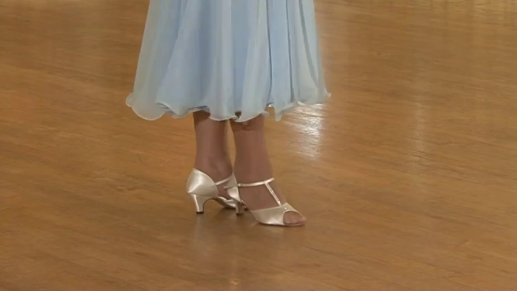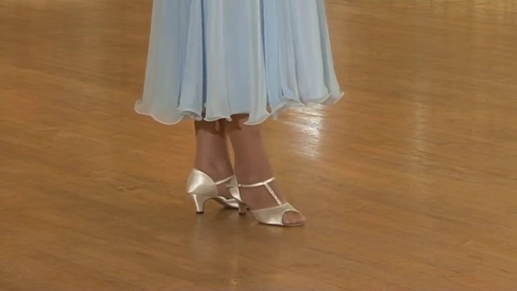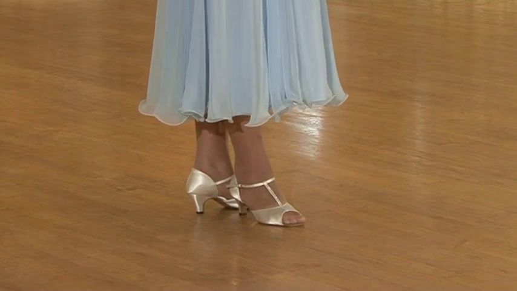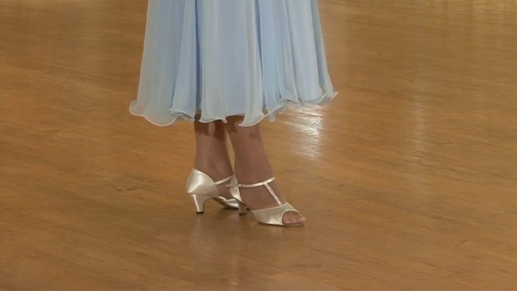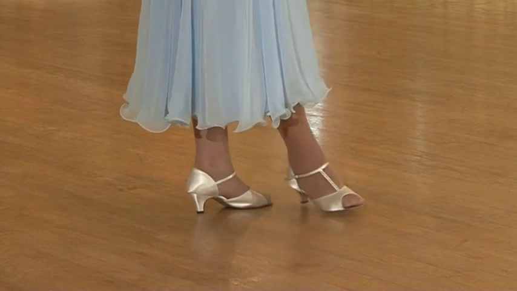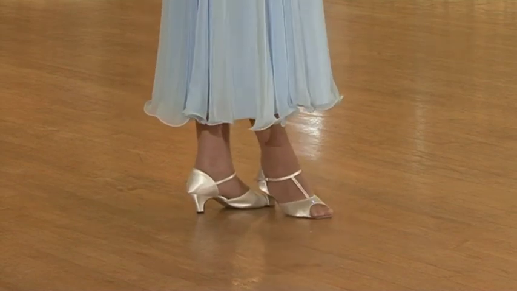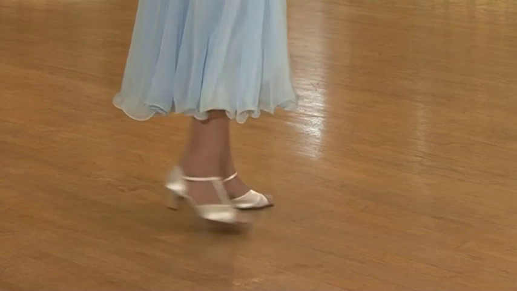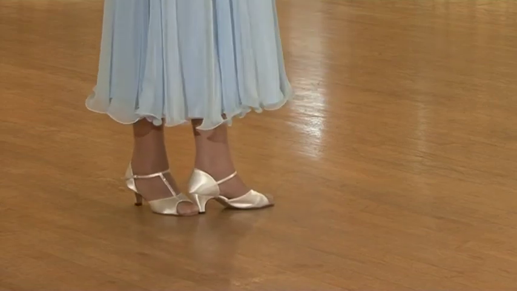Now this is where the heel of the front foot is placed at right angles to the instep of the back foot. Now the only other foot position we use in the waltz is the 5th position. Now this is where the heel of the front foot is brought up to the toe of the back foot. Now this can also be used in a 5th position rear, as we'll demonstrate. Now that's the 5th position rear.